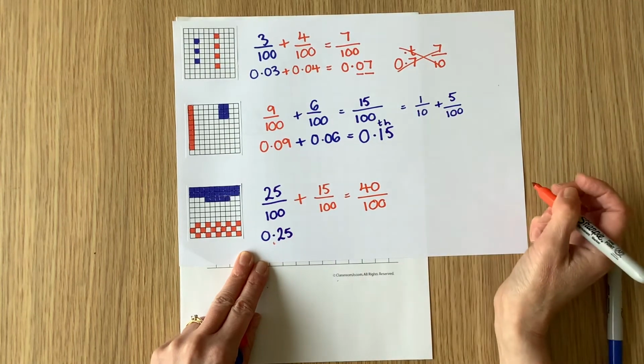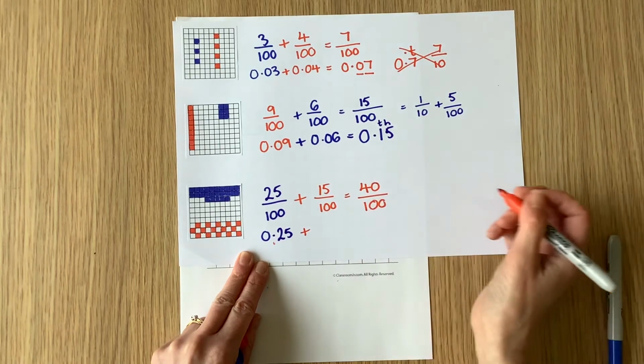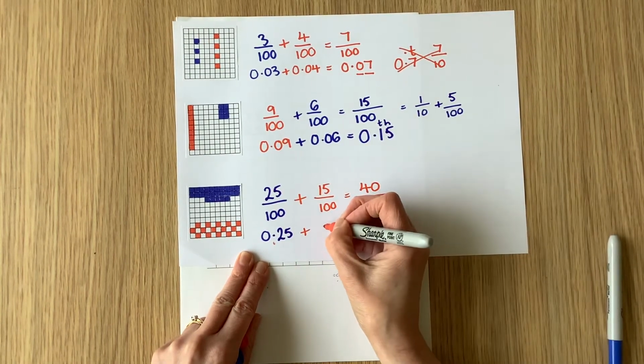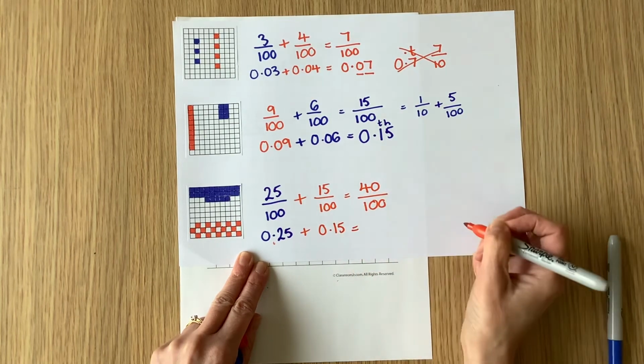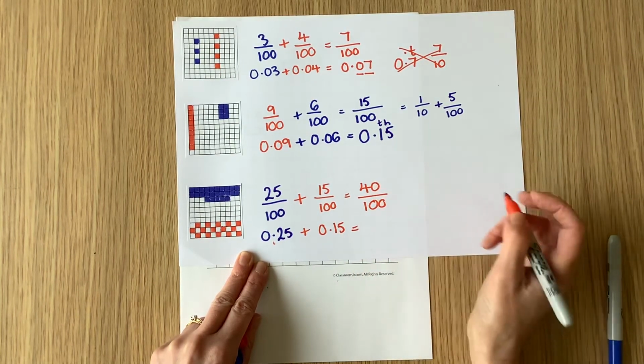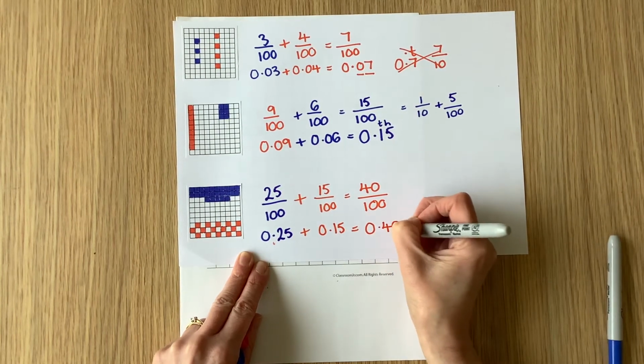Can we finish it as a decimal then? So 0.25. 15 hundredths is going to become 0.15. And when I add them together, I get 40 hundredths. How will that look? 0.40.